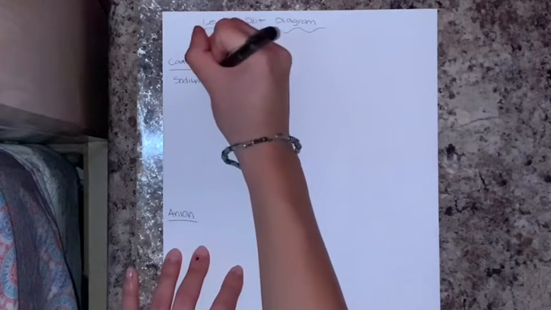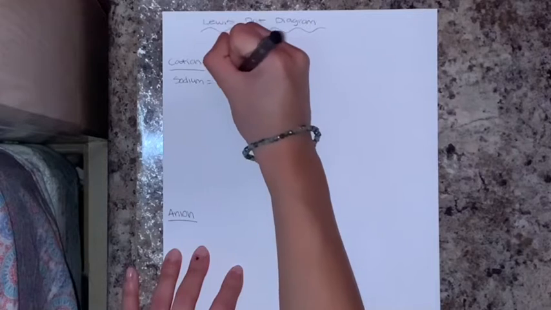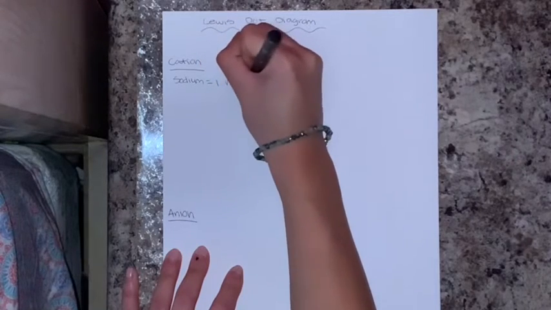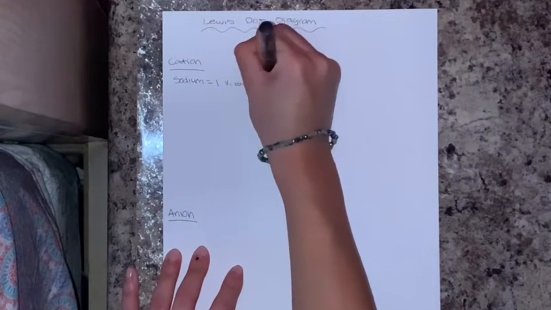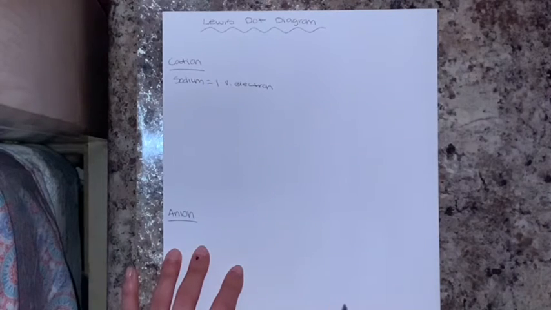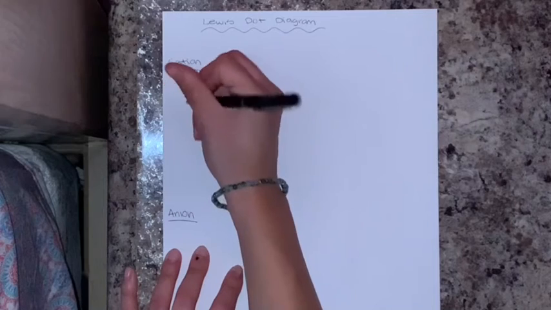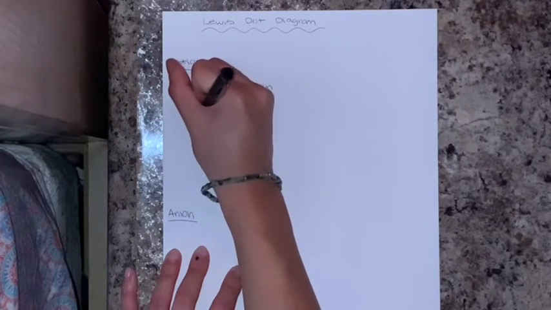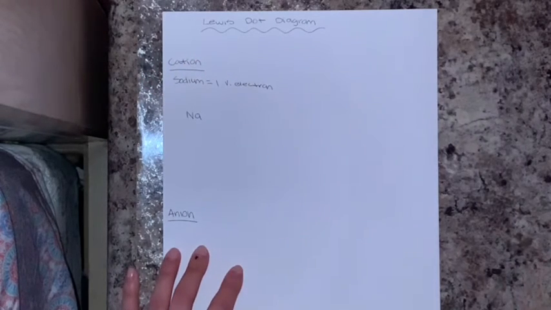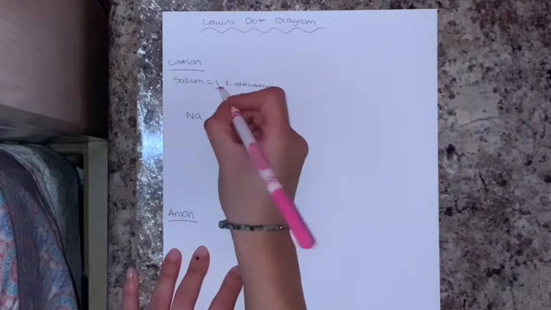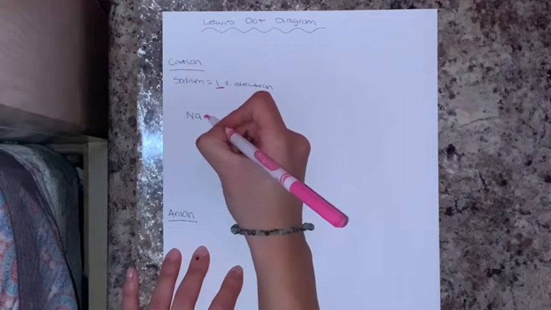What we're first going to do is put the chemical symbol of sodium, which is Na, in the center. And we're going to draw the one valence electron around the symbol, so right there.